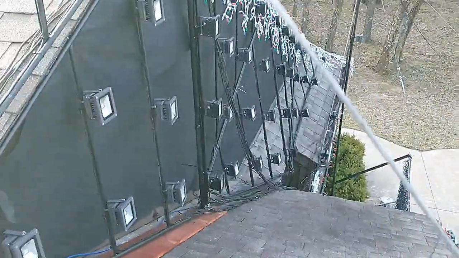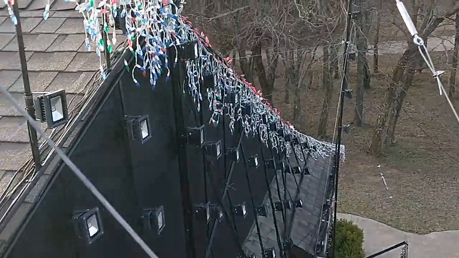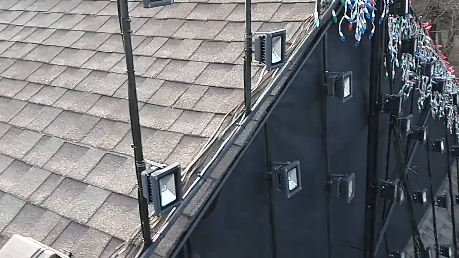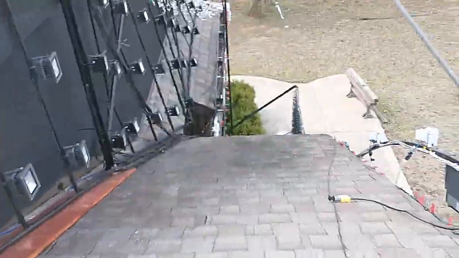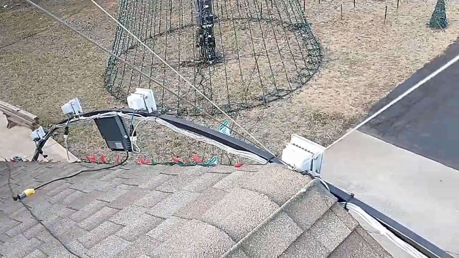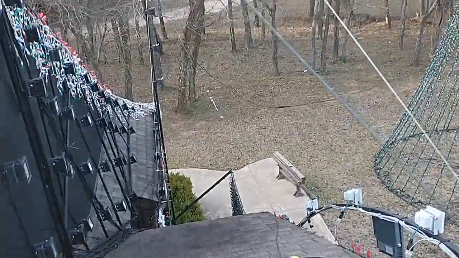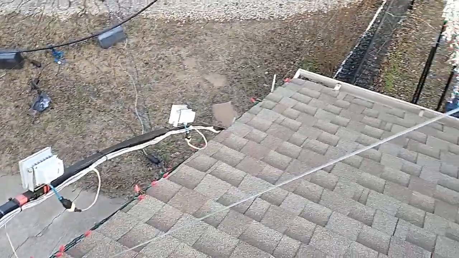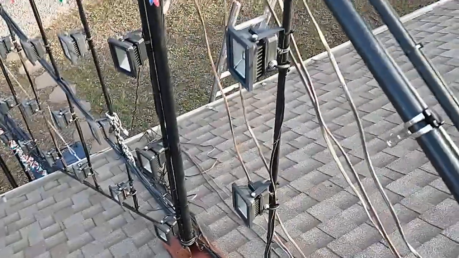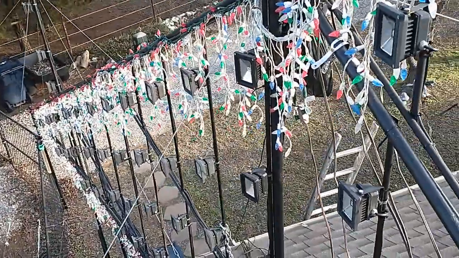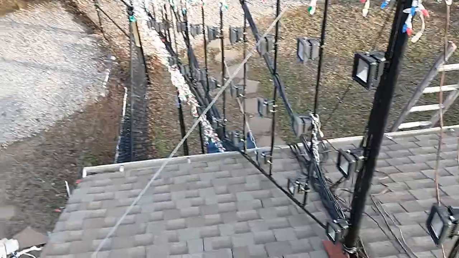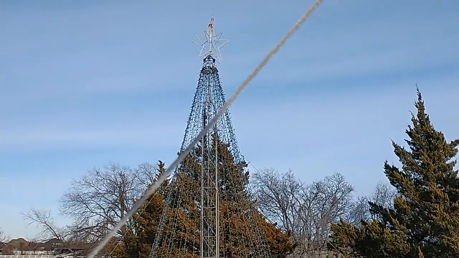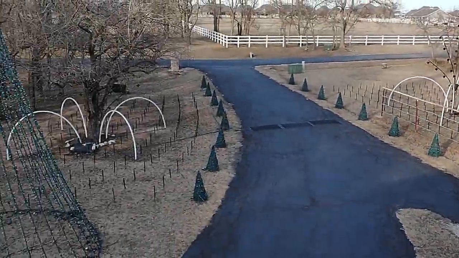All right, so there's my other flood poles, or flood matrix, I guess you might call it. I think I've got close to a couple hundred up here on the roof. And I've got my flood arch. Again, we've got guy wires that are just strung out everywhere. But when you put stuff on the roof, you've got to be prepared for any kind of weather. And then this stretches all the way down there. So, all right, we're going to get down off the roof so I don't fall down, and we'll go through the rest of the display real quick.